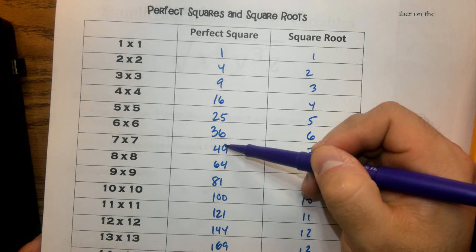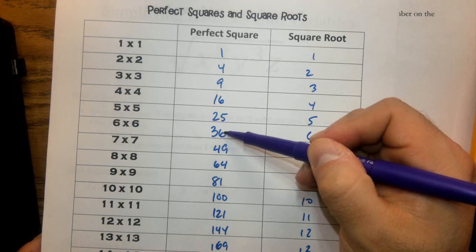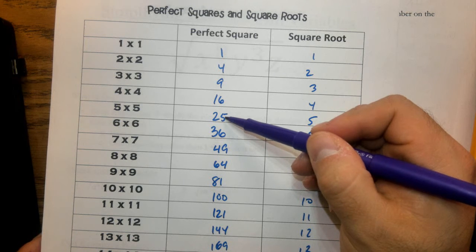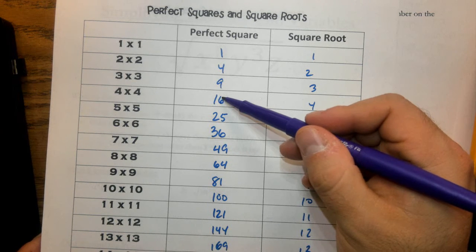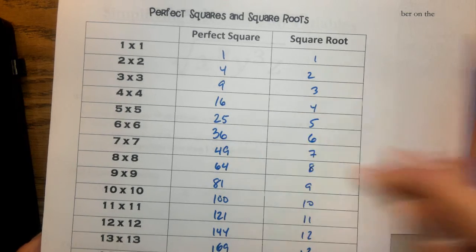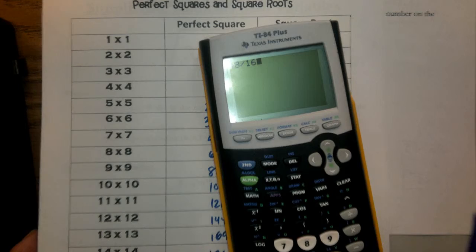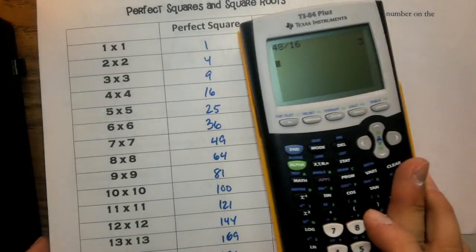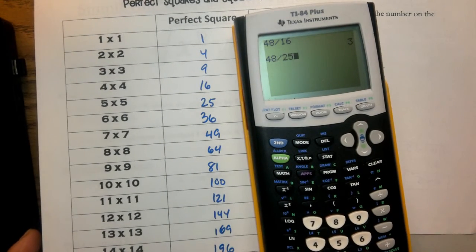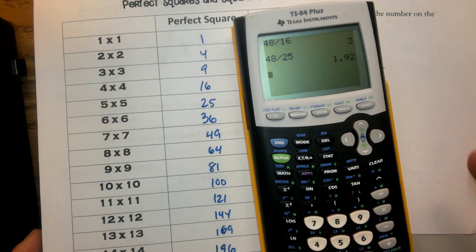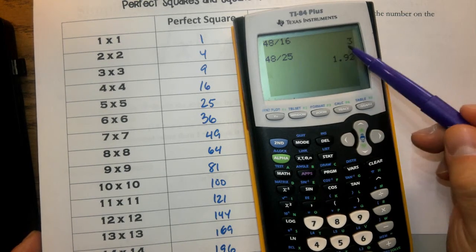So if I were to divide 48 by 36, it wouldn't work. 48 by 25, it wouldn't work. And then 48 divided by 16 would work. It's a nice division. If you tried anything else like 48 divided by 25, you get something that's not nice. I'm looking for whole integers here.